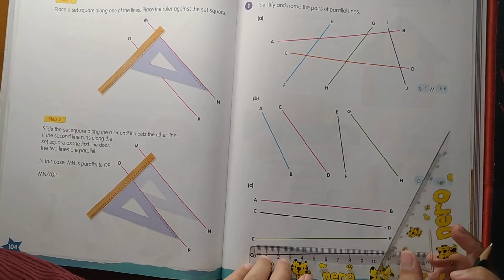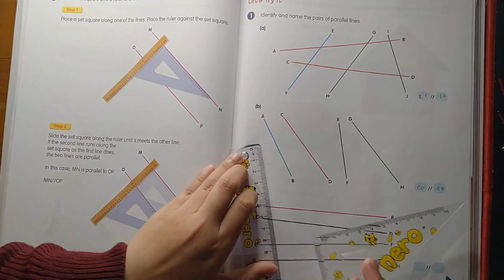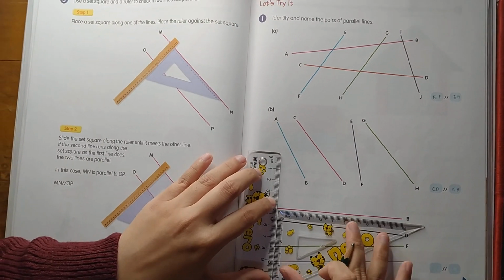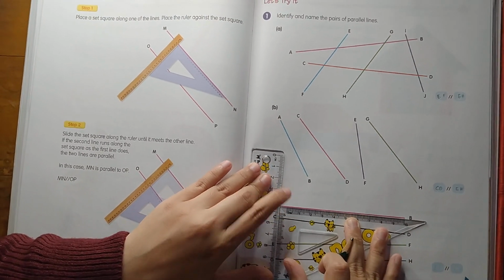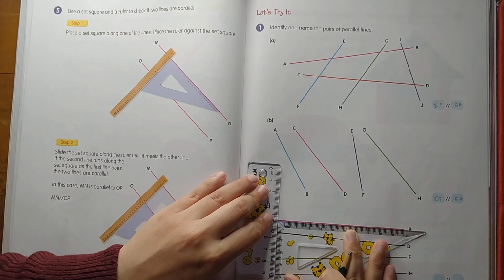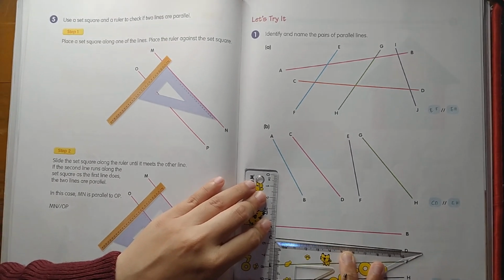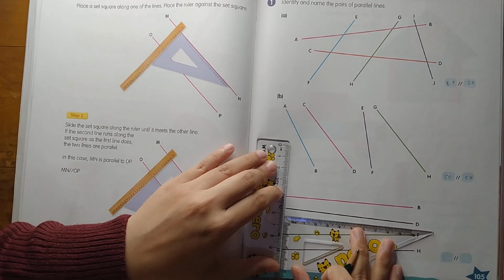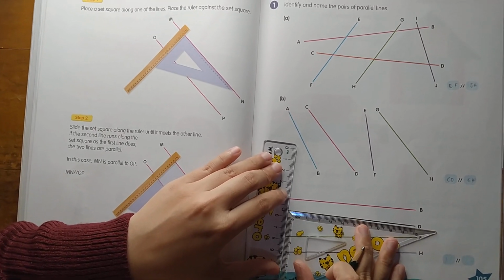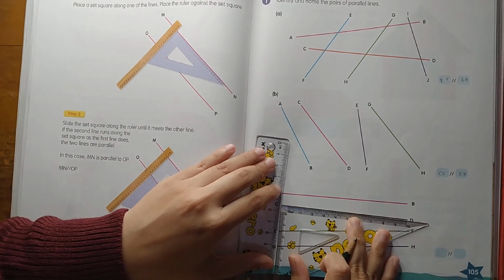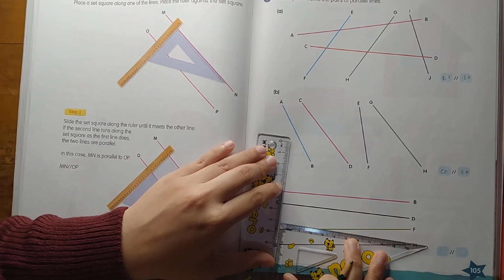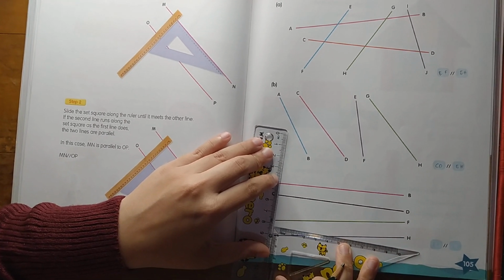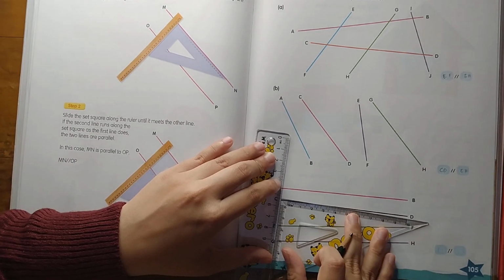Next, we try line AB. Okay, line AB parallel to, okay, there is no line parallel to AB, so try CD. There is no line parallel to CD.